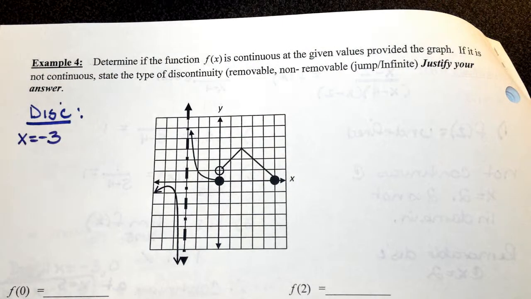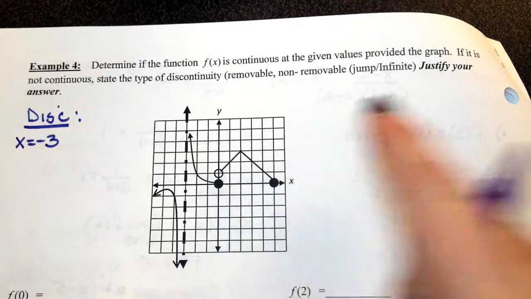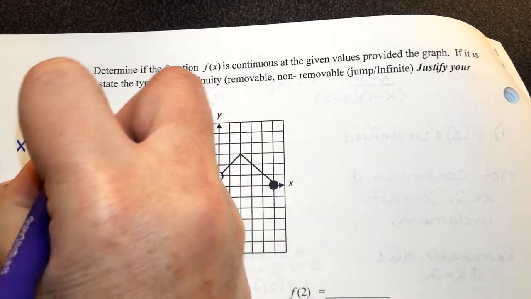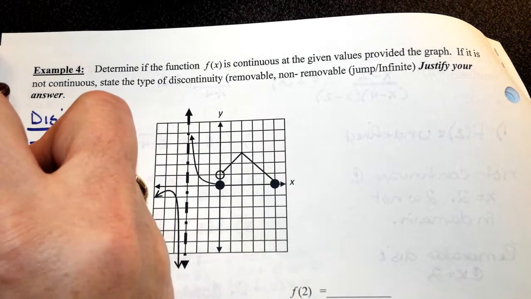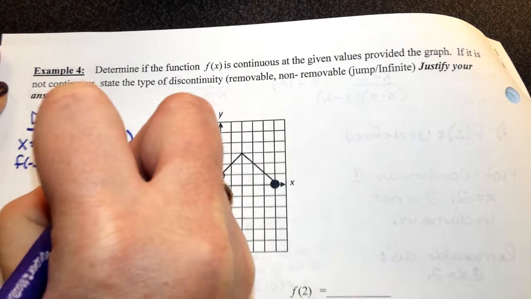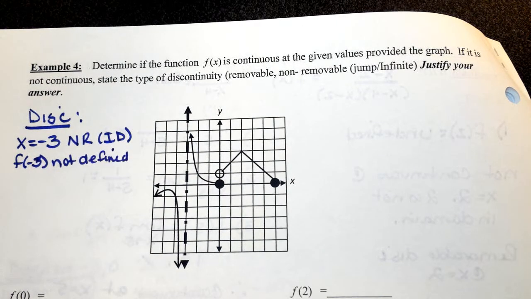Why? There's an asymptote. So what kind of discontinuity do we call asymptotes? That's going to be a what? Is it removable, non-removable, jump, or infinite? It's going to be non-removable, and then more specifically, it's going to be an infinite discontinuity. And again, the justification is f of negative 3 is not defined. Where do you have another place? At 0.